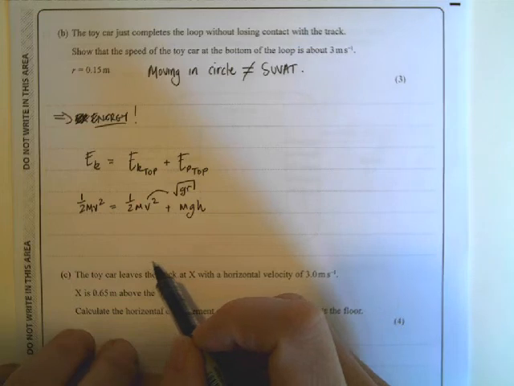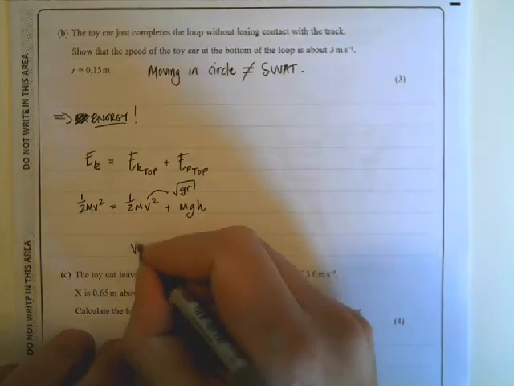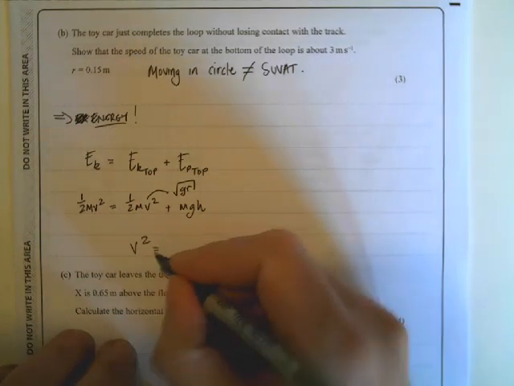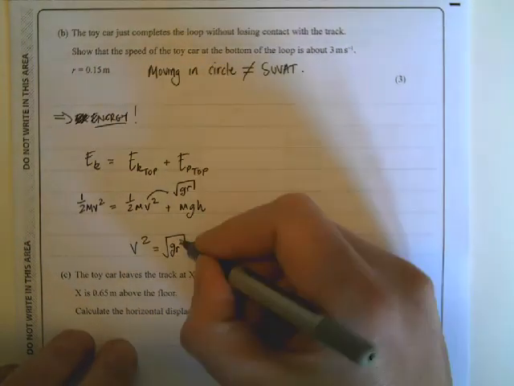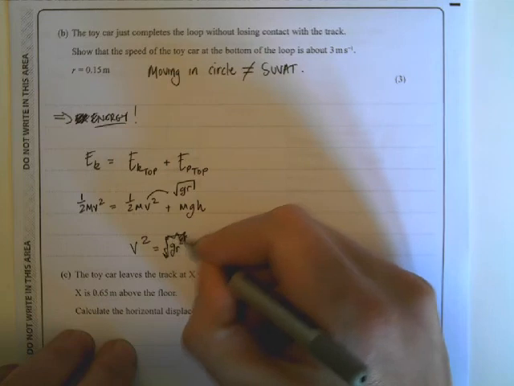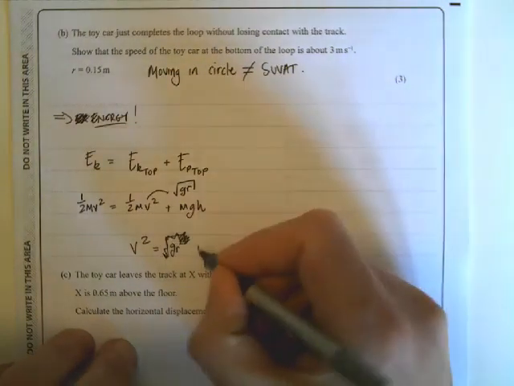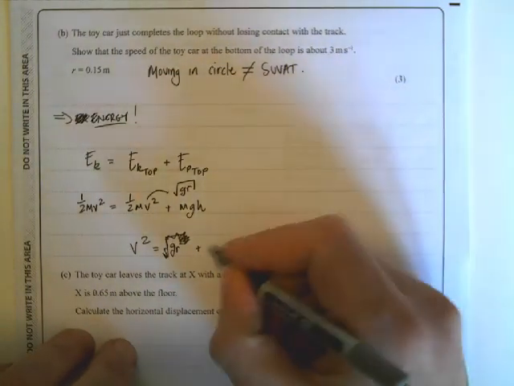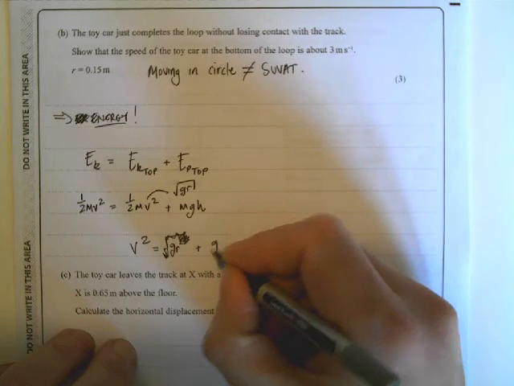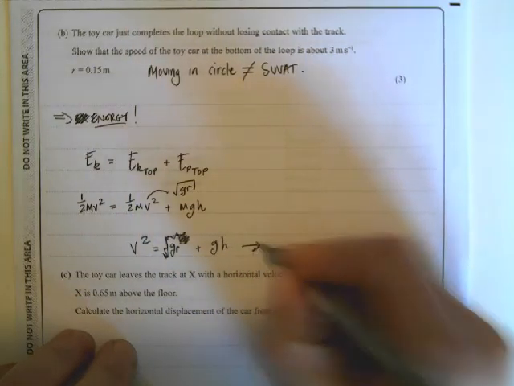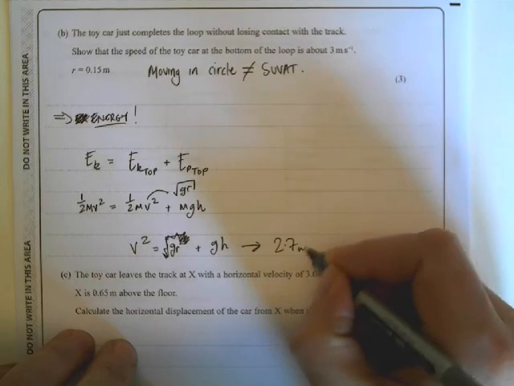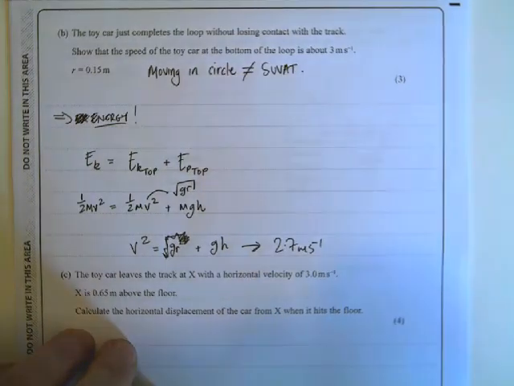You substitute all that in, cancel the m's, and you end up with v squared equals gr plus mgh, but the m's have cancelled, so plus g times h. And it comes out at the end at 2.7 meters per second. But you can work through that one yourselves.